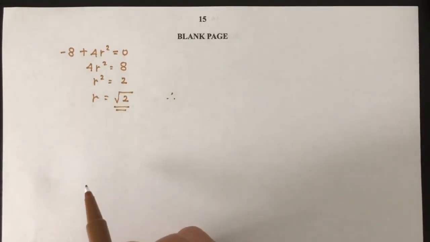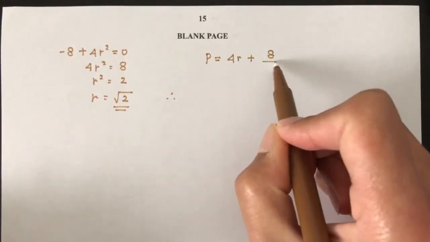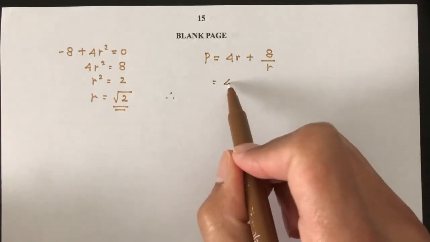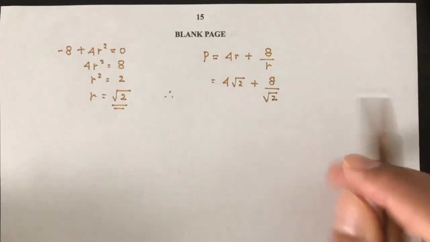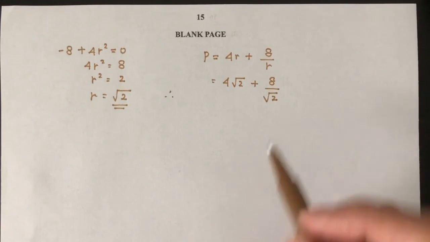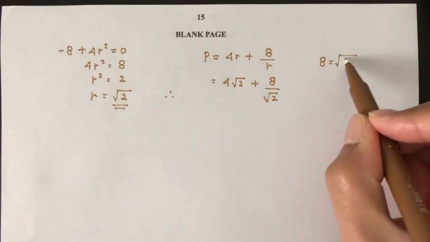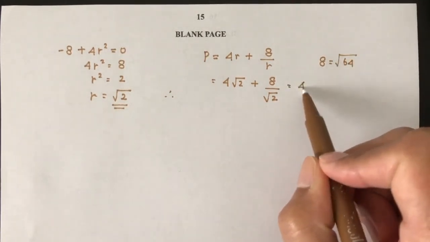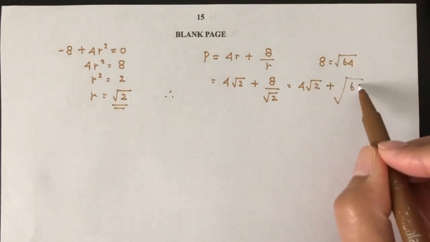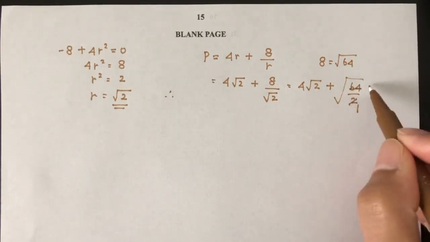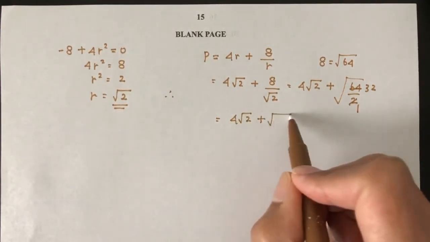But we have to find the value of p. So we know p is equal to 4r plus 8 over r. That will be 4 times root 2 plus 8 over root of 2. Now we can rewrite this in a way. So what can we do now? We can write 8 as a square root. So 8 can be written as square root of 64. That will be 4 root 2 plus root of 64 over 2. That will be 64 over 2 is 32. So you will have 4 root 2 plus root of 32.